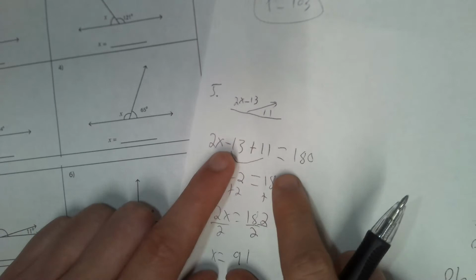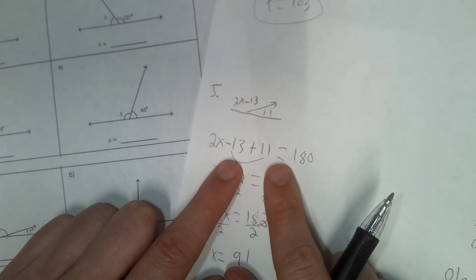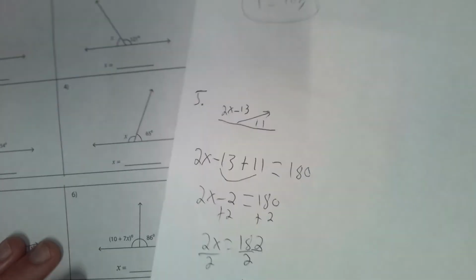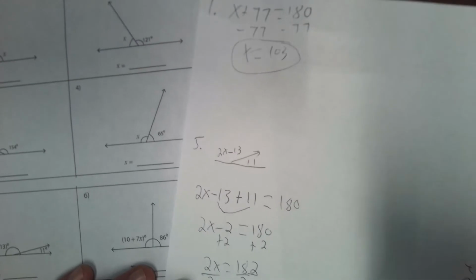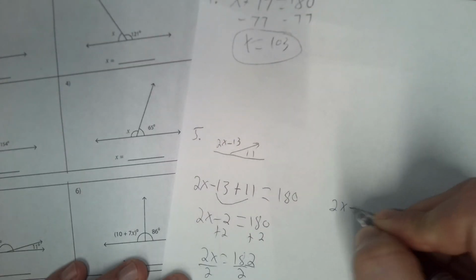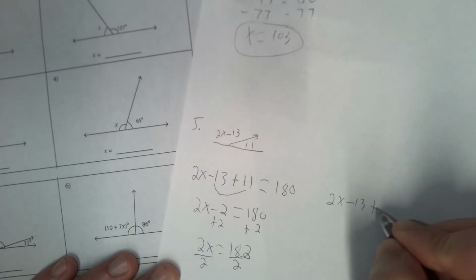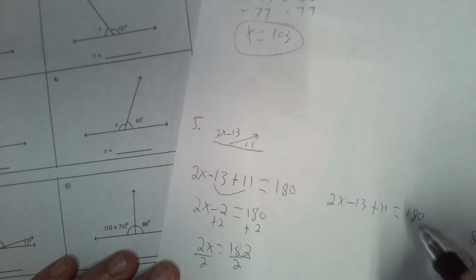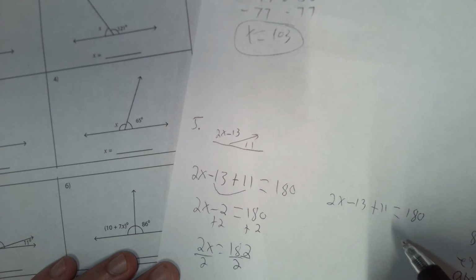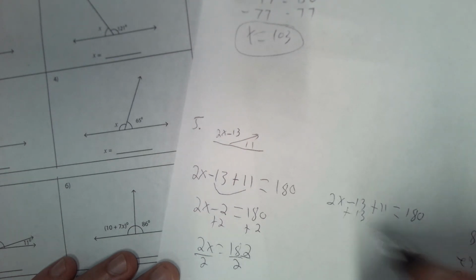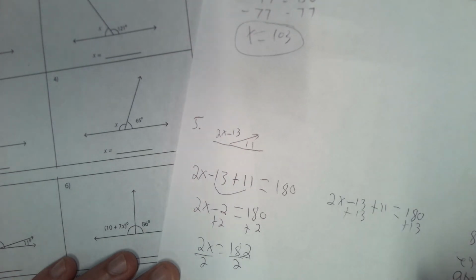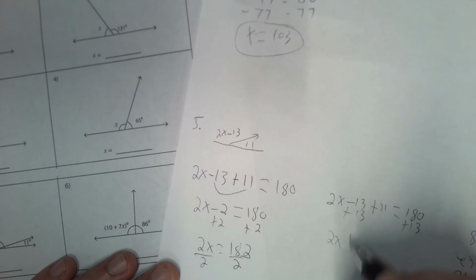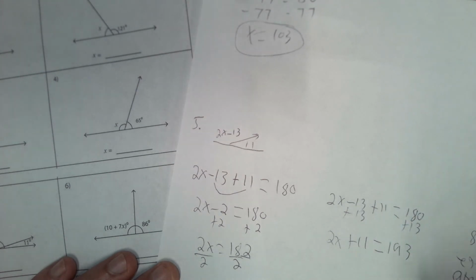Now, if you don't like this combining step, maybe you don't feel comfortable with combining positive and negative numbers, what you can do instead is just add 13 and subtract 11. So you can add 13 and add 13 and get 2x plus 11 equals 193.